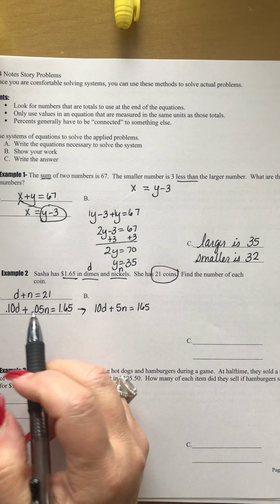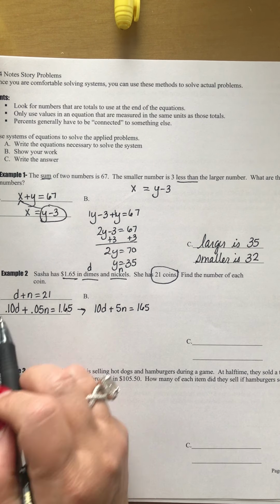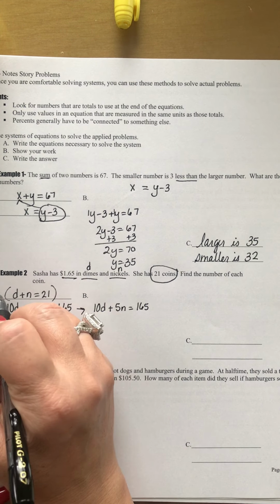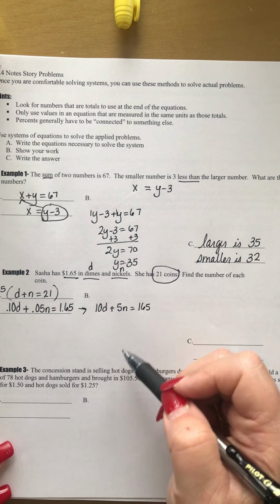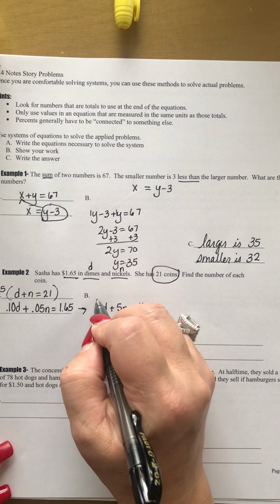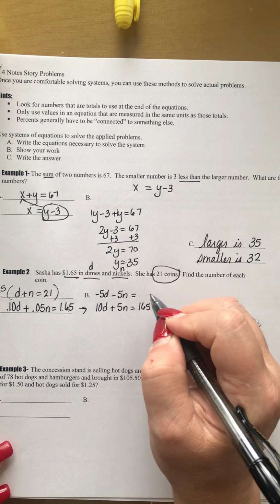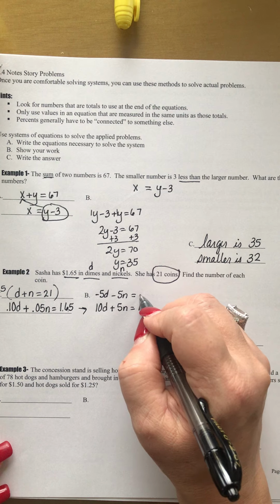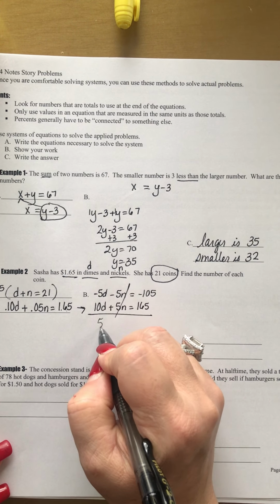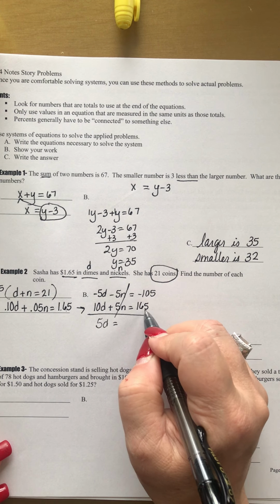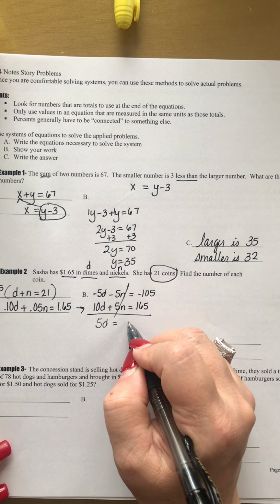So now, if this looks like it's getting set up for elimination, let's multiply this top equation by -5, because then I'll have a -5n here, and then I can add right down. So you get -5d minus 5n equals -105. And when you add, these are gone, you get 5d equals 165 minus 105, which is 60.